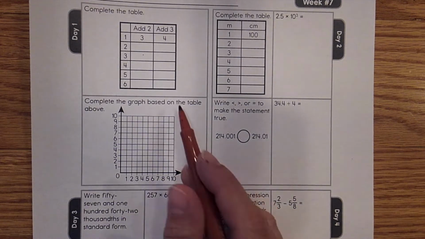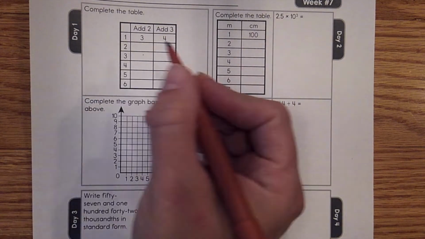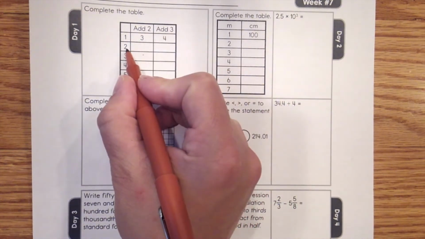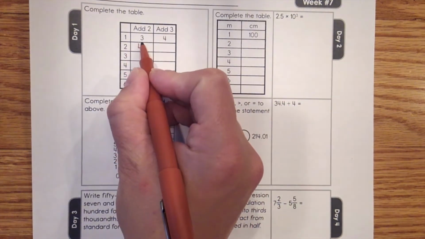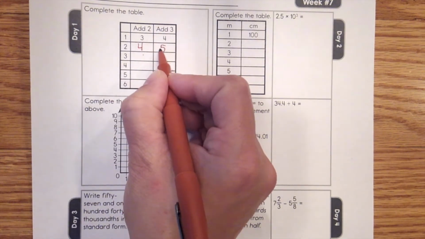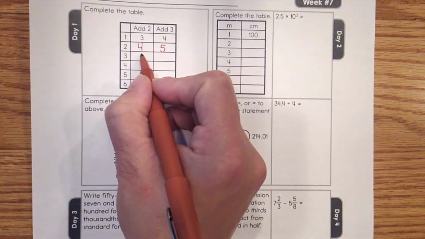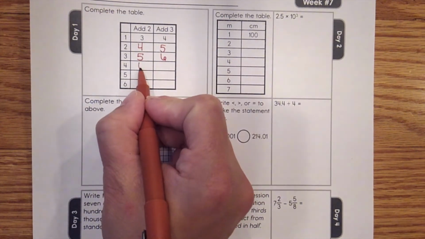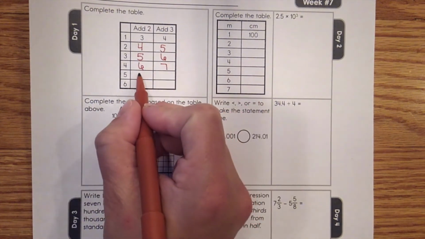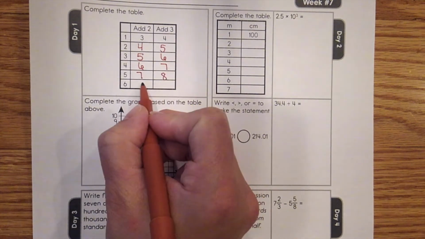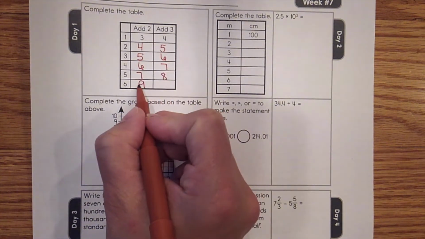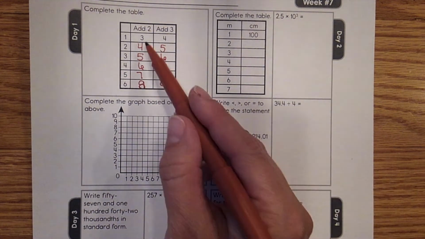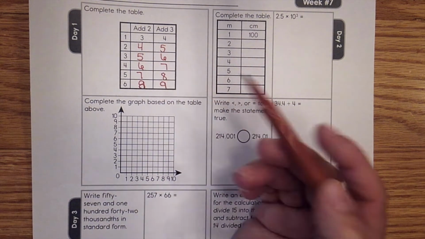Today we're going to look at week 7 of math. Day 1 only had 2 questions. The first one was complete the table. So we're going to add 2 and we're going to add 3. So the number is 2. We're going to add 2 to get 4 and add 3 to get 5. Add 2 to get 5, add 3 is 6, and so on. You should have seen a pattern there: this was going up by 1 and then up by 1.